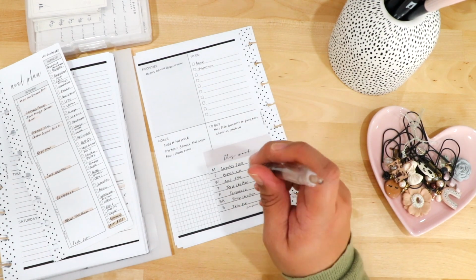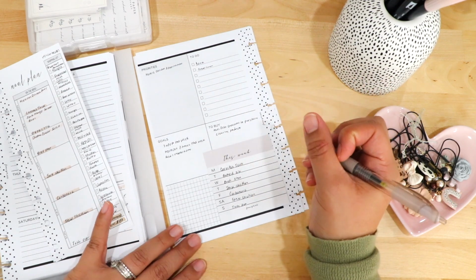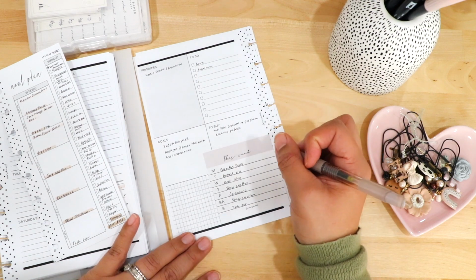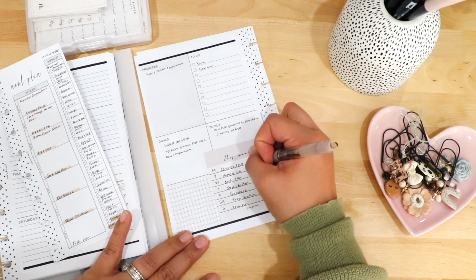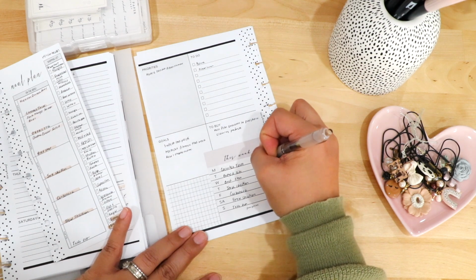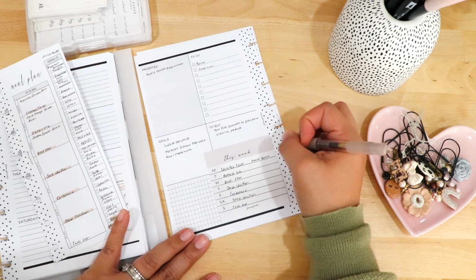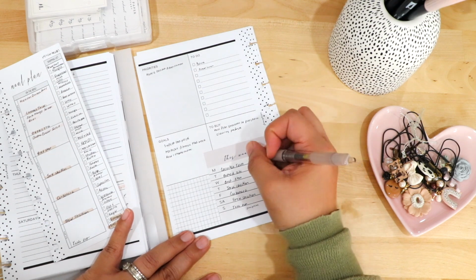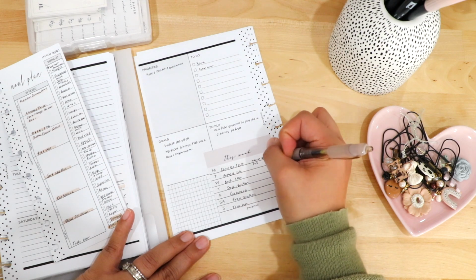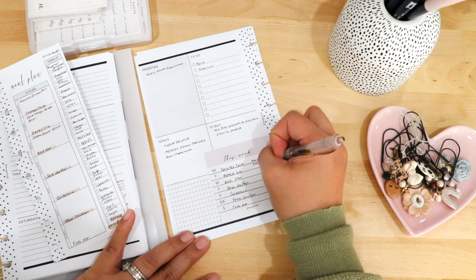I usually like preparing my dinner. And then what I like to do is have my lunches here as well. So for my lunches this week, I do want to have my Mexican quinoa bowl, and then my jerk mango salmon.